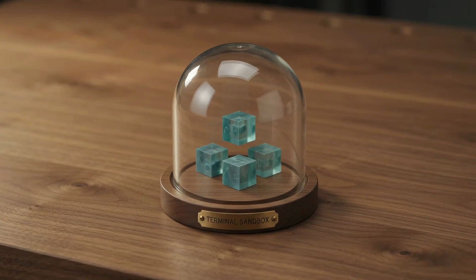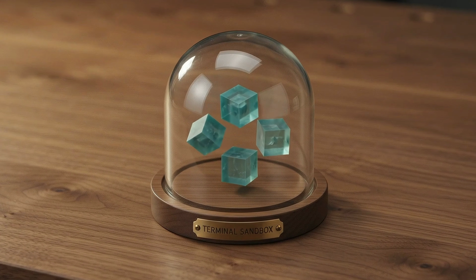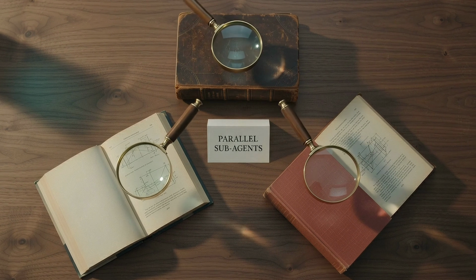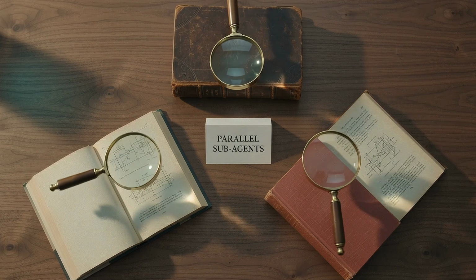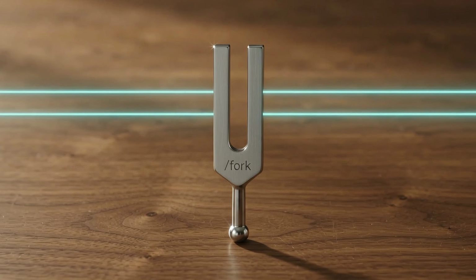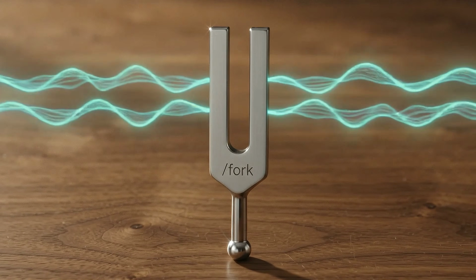Then we have the native terminal sandbox. I think this is pretty cool. This is where the agent can run commands inside an isolated container on your machine. Your real system stays untouched. Then they also introduced parallel sub-agents. The agent can spin them up at once, each with their own context, doing research and proposing in parallel. Then they have slash fork, which branches your whole conversation from some starting point into parallel paths, and you can come back to either one at any point in time.